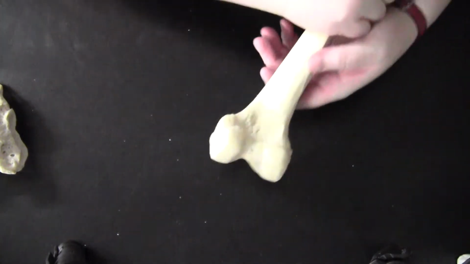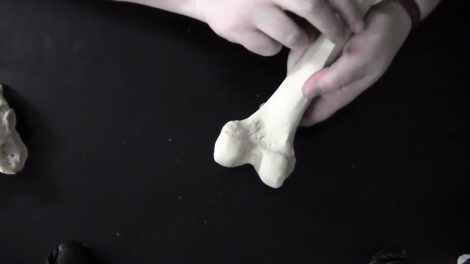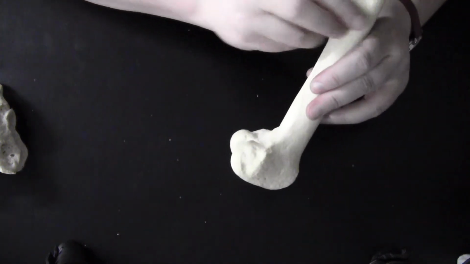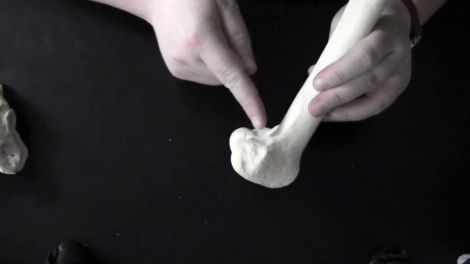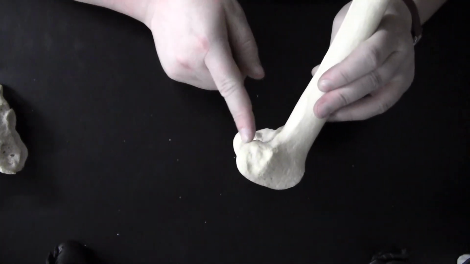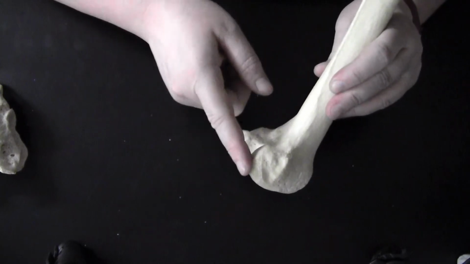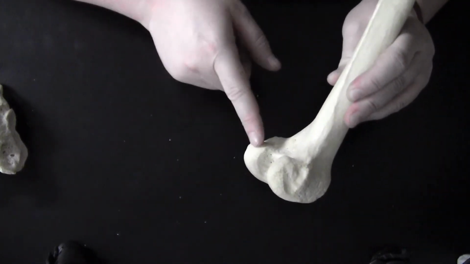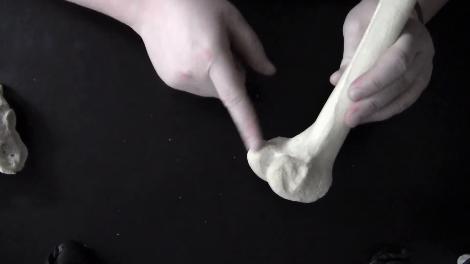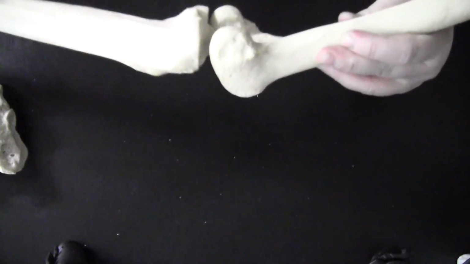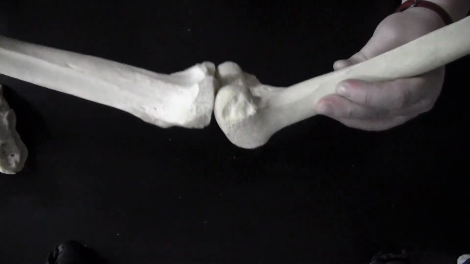Now let's look at some condyles and epicondyles, and again we can use the femur for that. So at the bottom of the femur, see how there are these rounded projections sticking out? These are called condyles. So there's a condyle and here's another condyle. So see how they're round from rubbing together and interacting with the other bone that they go together with, the tibia.